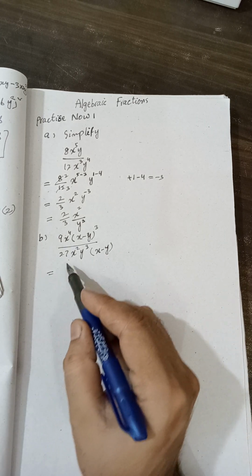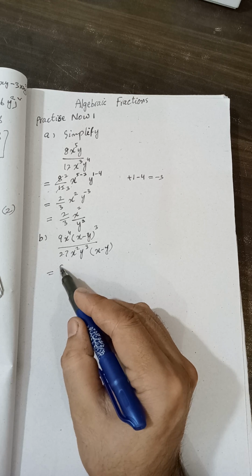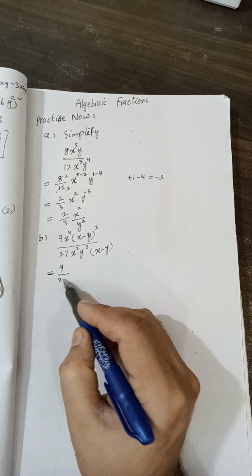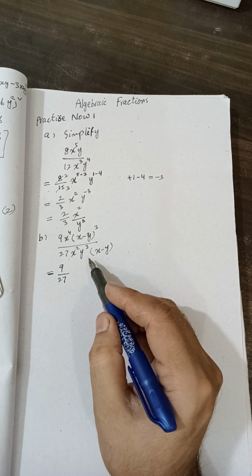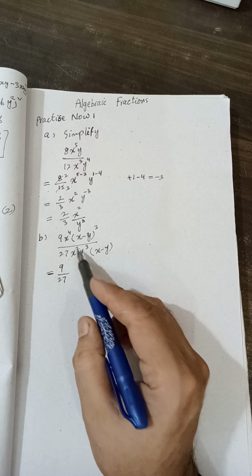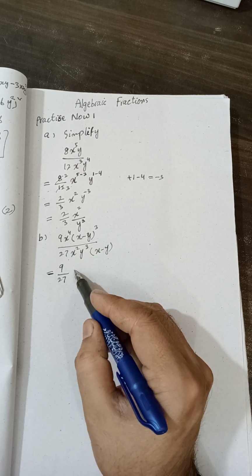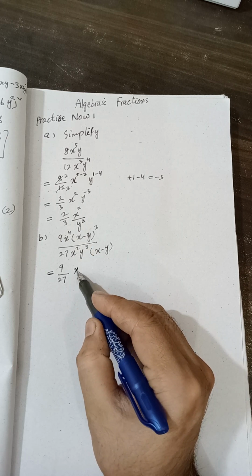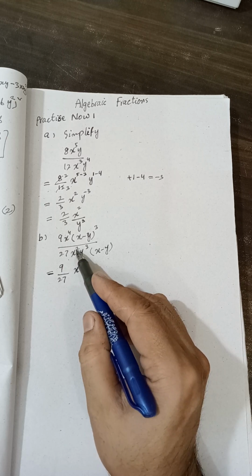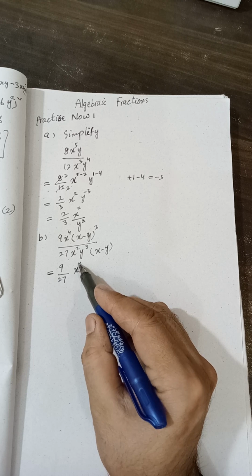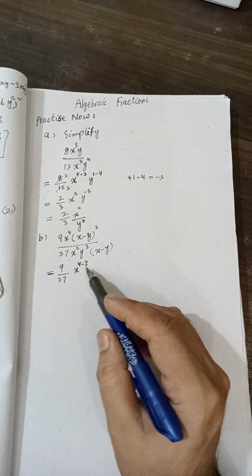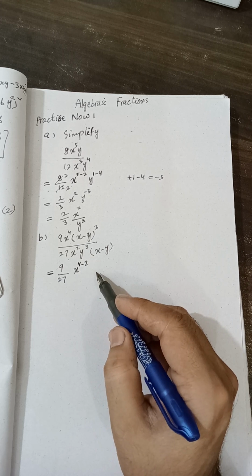See here, we should separate the numbers, that is 9/27. And now here is x exponent 4, so write x exponent 4, and here it is 2 because it is in the denominator, and when it is carried above, it will become -2.